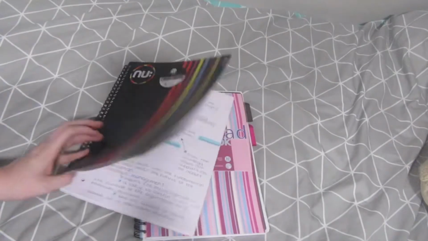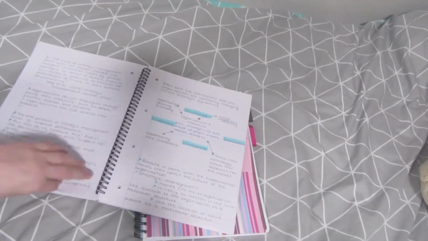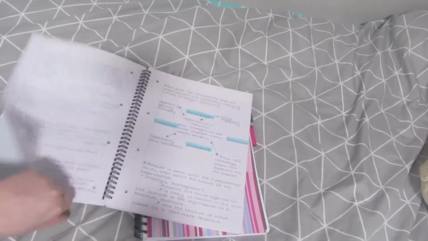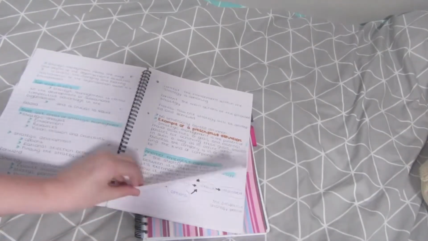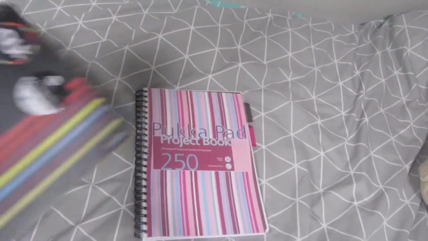So yeah, I'll quickly show you. It's literally exactly the same principle as the other 2. It just has orange and stuff in it. So they're my notes. I actually have to go and do some notes.